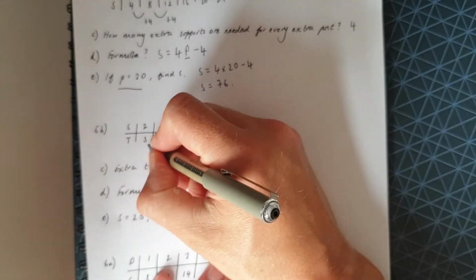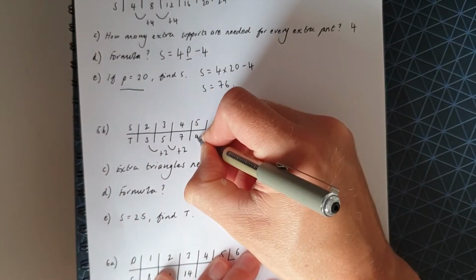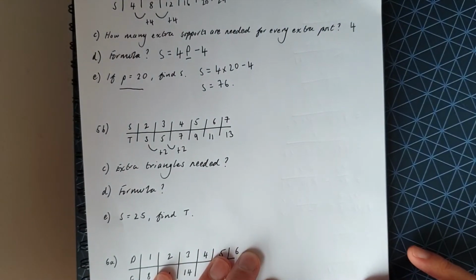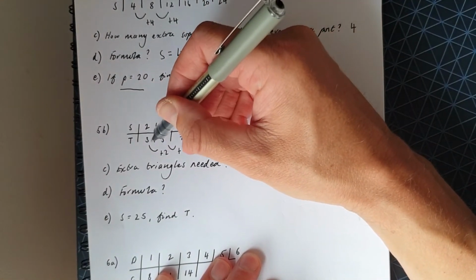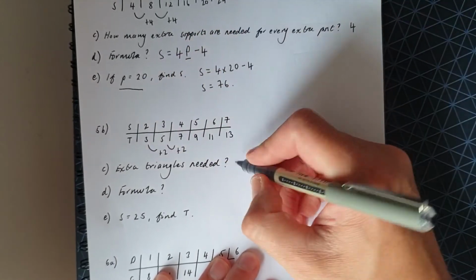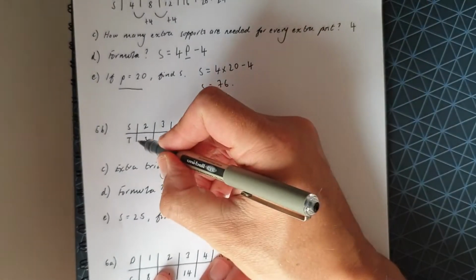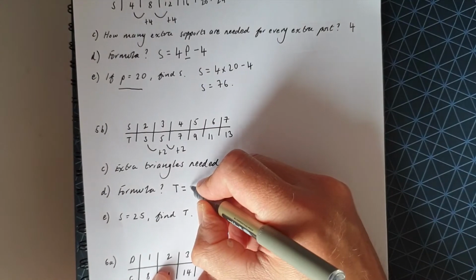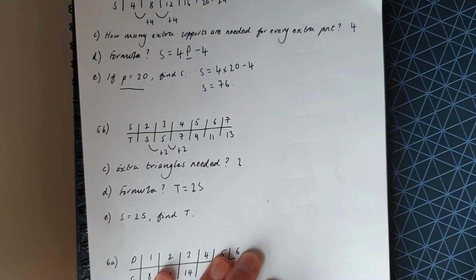Okay, bit quicker for the other ones. Same idea, jump along the bottom, going up in 2s this time. So 9, 11, 13. Most people are picking up that quite easily. Okay, so extra triangles needed. So again, we can see that we're going up in 1, and for every 1 that we jump up, we need 2 extra triangles. So the answer for that is just 2. Formula, again, following the set pattern. Letter on the bottom of the table is T, equals the jump. We're jumping up in 2s, so it's 2 times the letter on the top. So 2S, 2 times S, 2S, same thing.